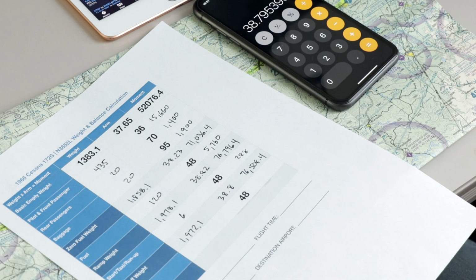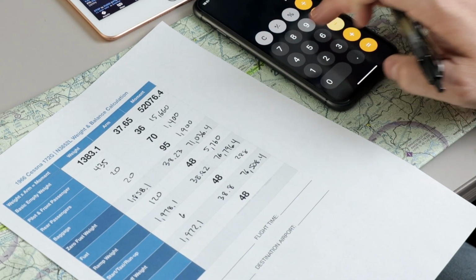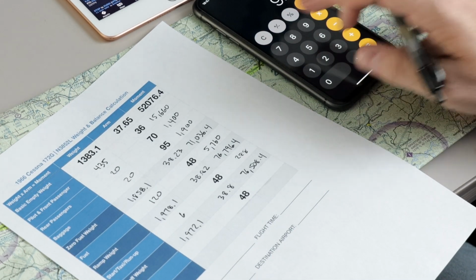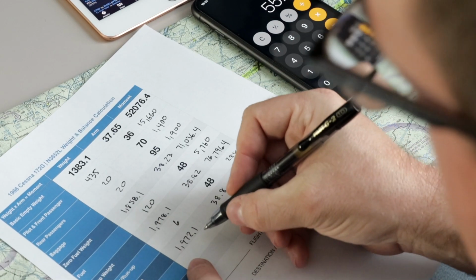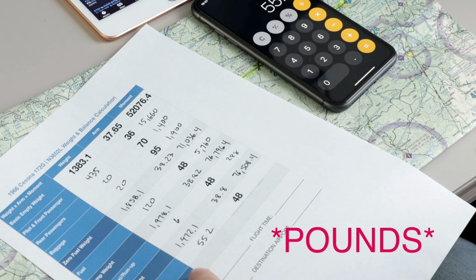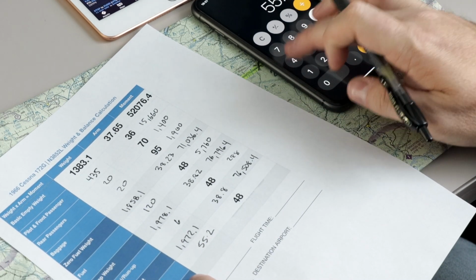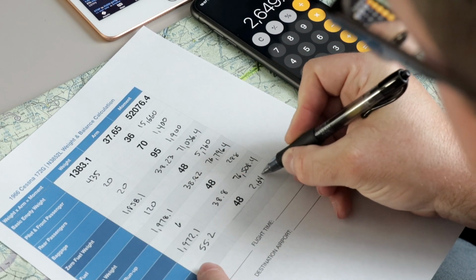Fuel burn on the trip, what did we say? We're going to have 9.8 left. We're leaving with 19. So we're going to burn 9.2 gallons. So we'll take 9.2 times 6. We're going to burn 55.2 pounds times an arm of 48. Our moment is 2649.6.